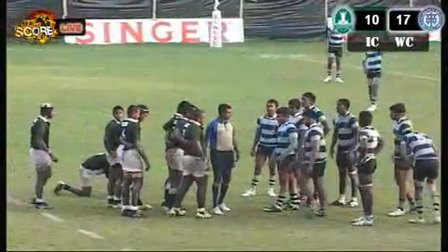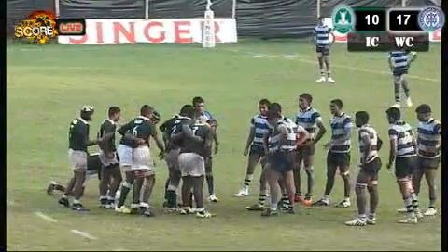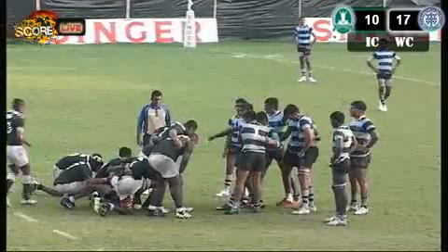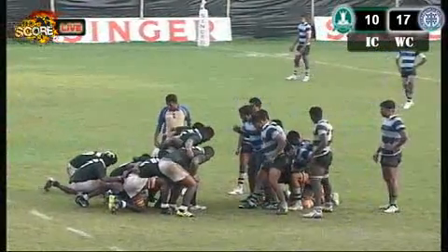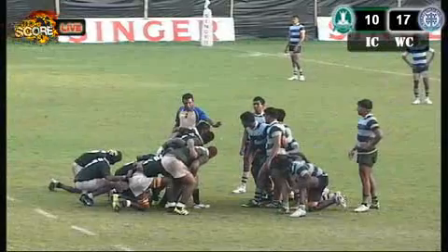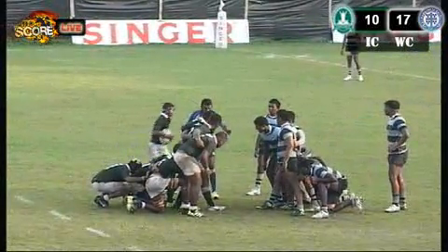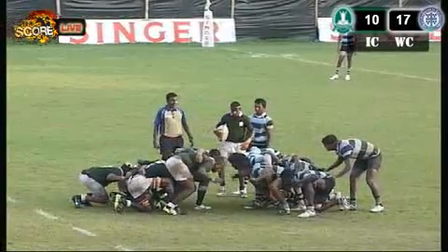Scrums have been pretty evenly contested in this game, I must say. Both front rows looking technically very efficient. Isipatana front row a little bit bigger, but the entire pack of Wesley are looking quite tight and technically sound.